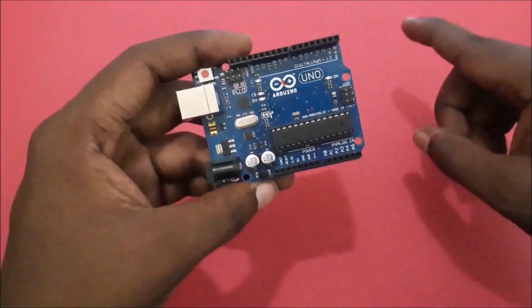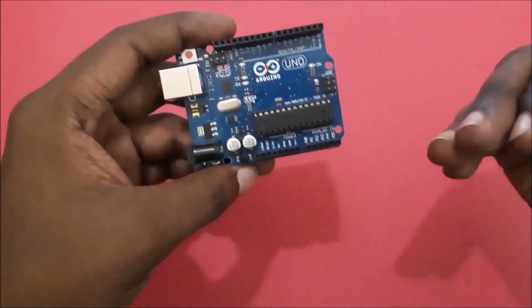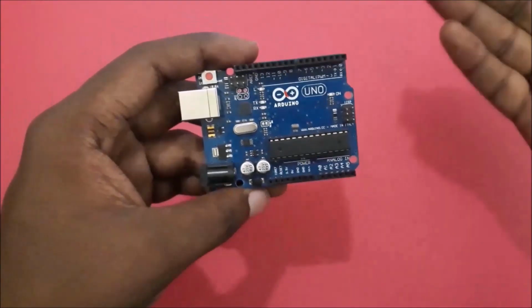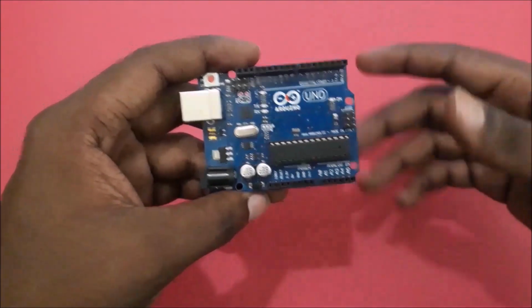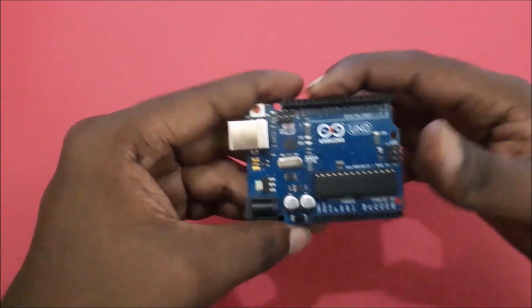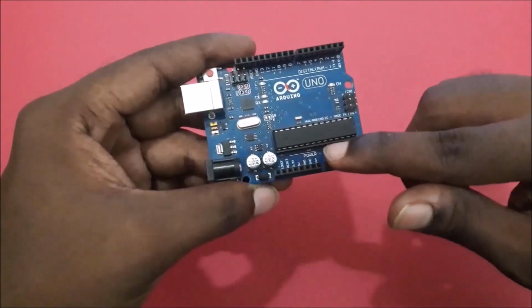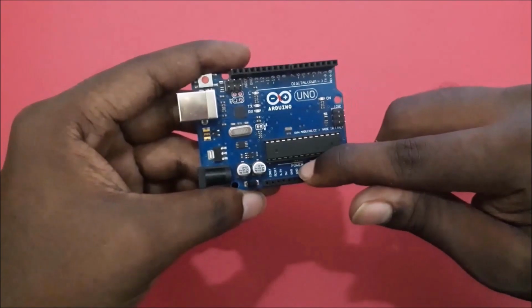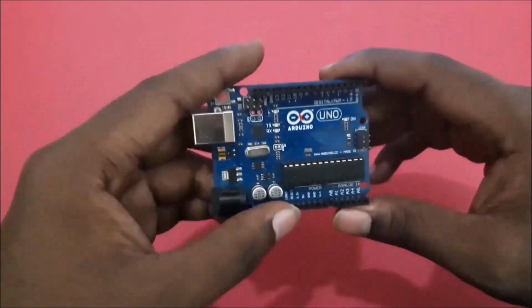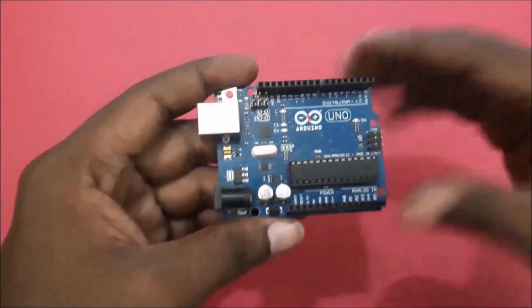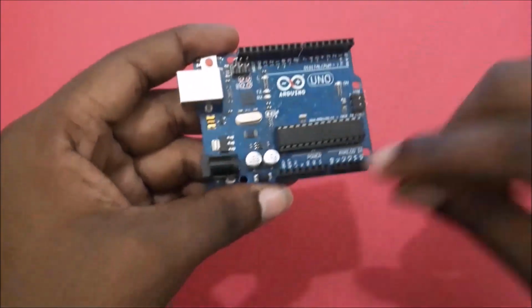So there are 3 GND pins on Arduino, two on the left side and one on the right side. In the digital side you'll be able to find one GND pin just above the 13th pin, and there are 2 GND pins just above VIN on the power side. And this GND is nothing but ground, and you can use it for negative terminals.